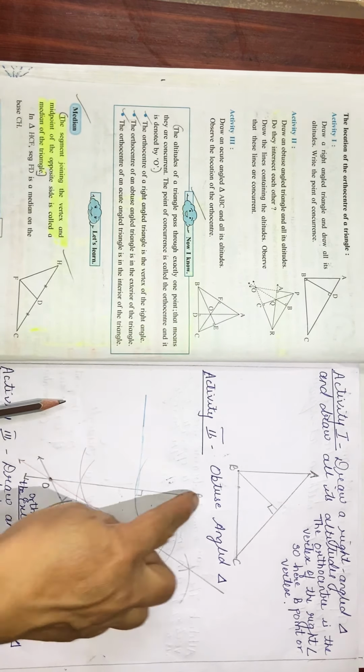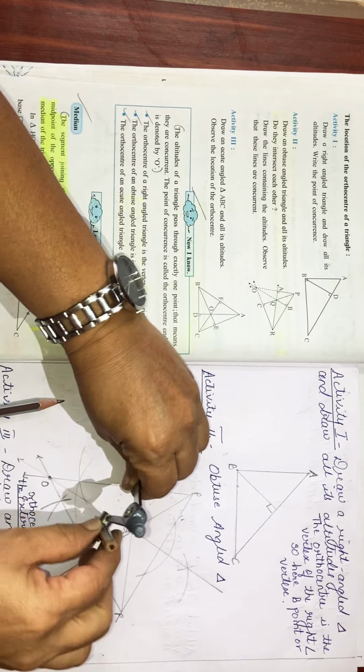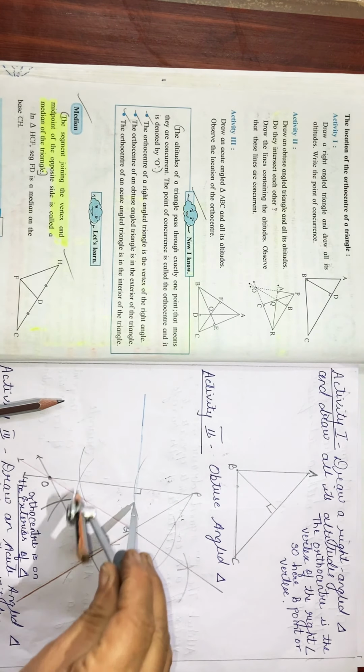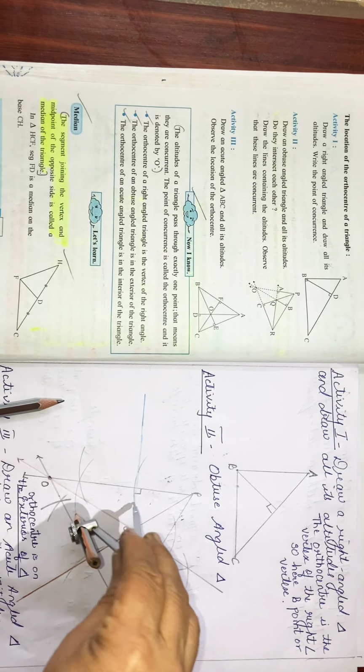And from here, we draw 2 arcs here. Let it cut this line in 2 points. So it is cut in this point. So we have drawn this arc here. We have drawn this arc, and from this point again this arc, and then draw the line here, the perpendicular. So the perpendicular is here.